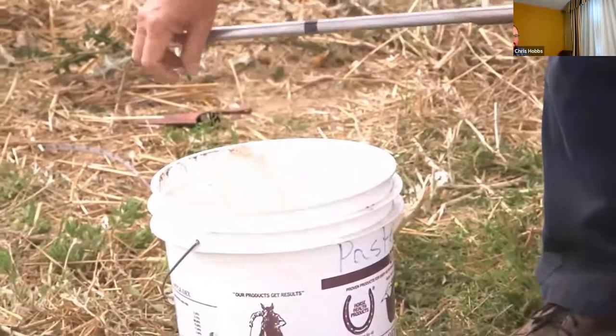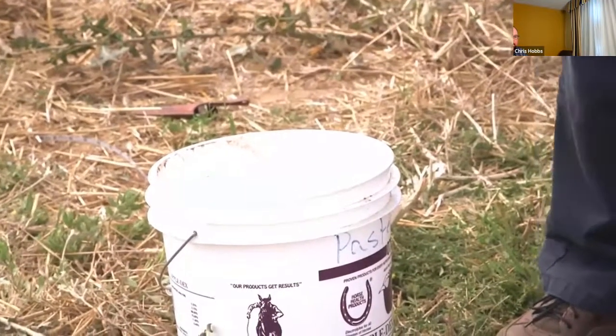Just put it into your bucket. Whichever way you use, you have to repeat this 10 to 15 times through the field to get one sample. What I just did is not a sample. That's called a core or a subsample. And you need 10 to 15 cores or subsamples to make up one sample.